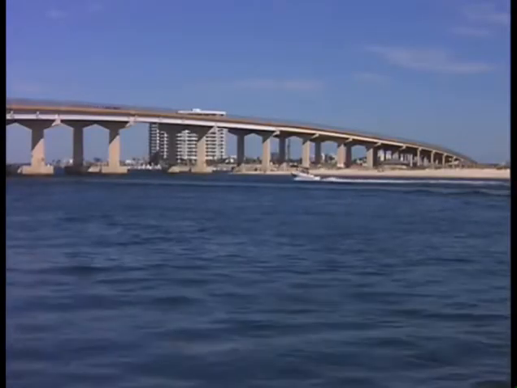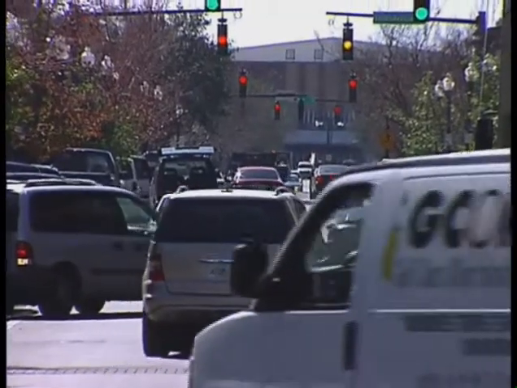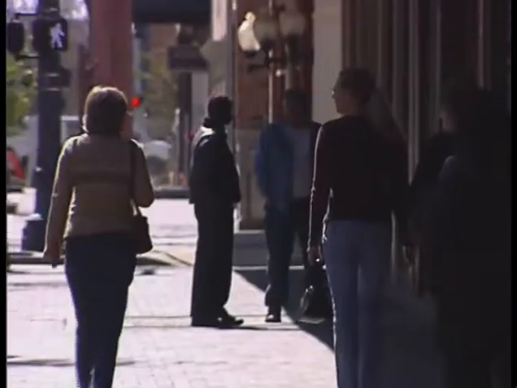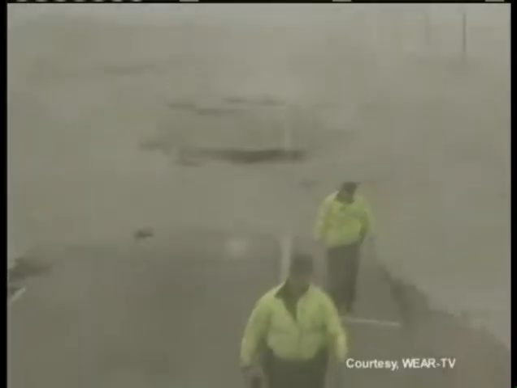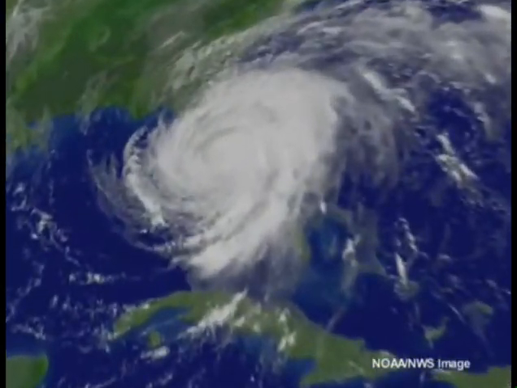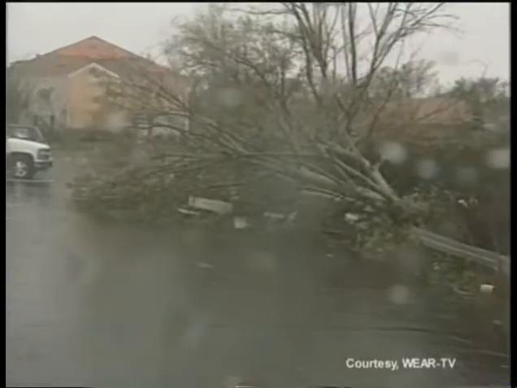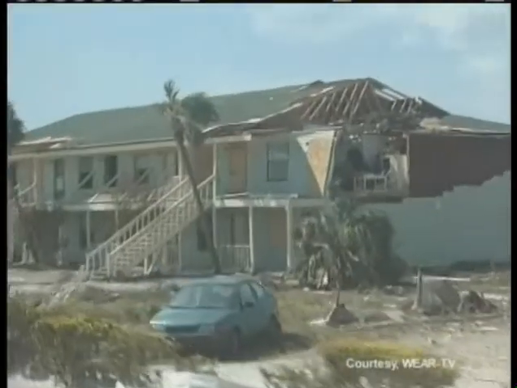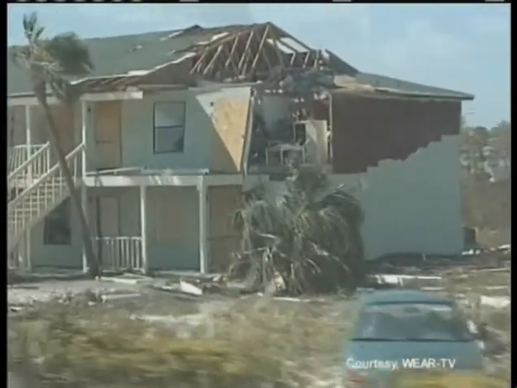Hurricane season's nothing new to Floridians, but no one expected the severity of the 2004 storm season. Hurricane Ivan, the season's strongest storm, reached Category 5, the most severe classification for hurricanes, as it powered through the Gulf of Mexico, striking the central Gulf Coast.